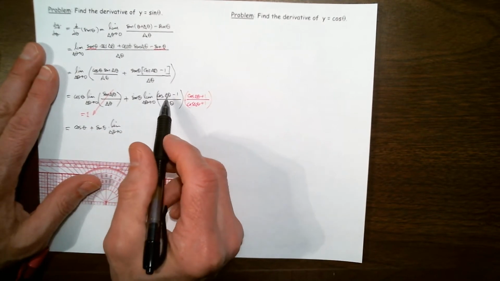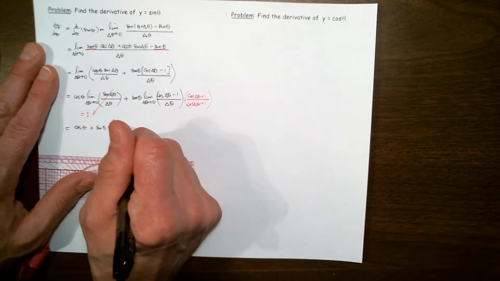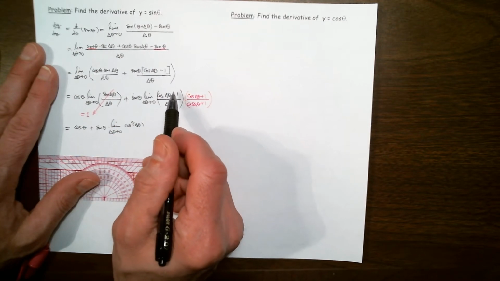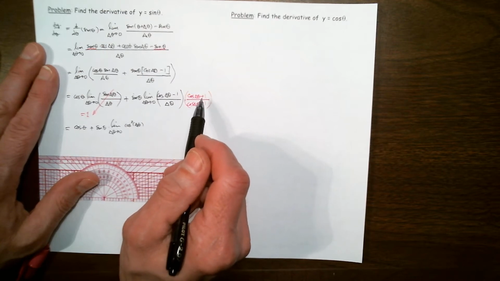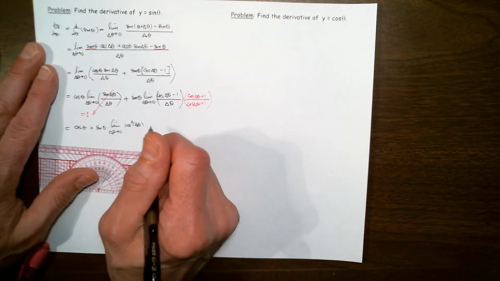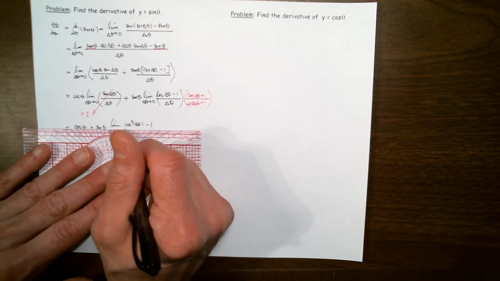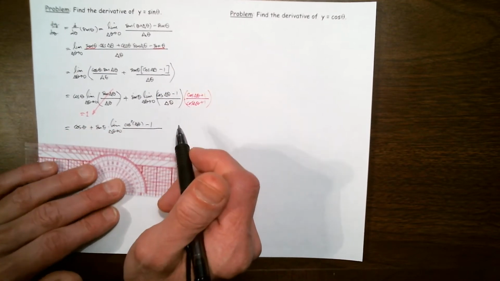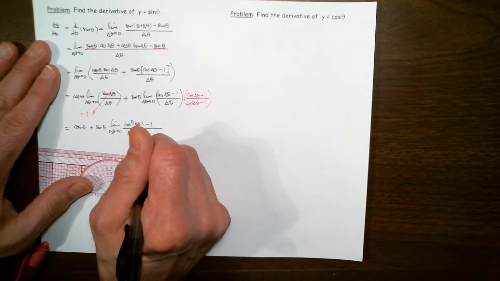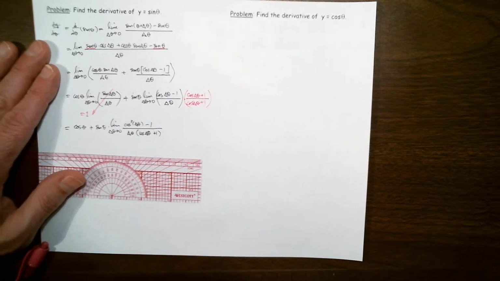Now when we expand the product in the numerator, we'll get the cosine squared of delta theta. Of course, the middle terms will drop out, being cos delta theta minus cos delta theta. Then minus 1 times 1 is minus 1. And this is now divided by the product, delta theta times the cosine delta theta plus 1.